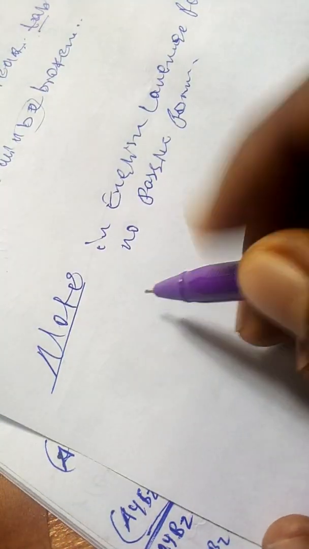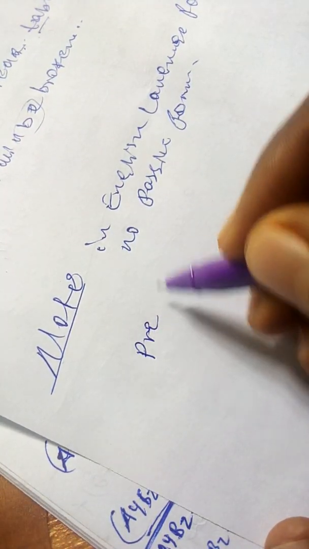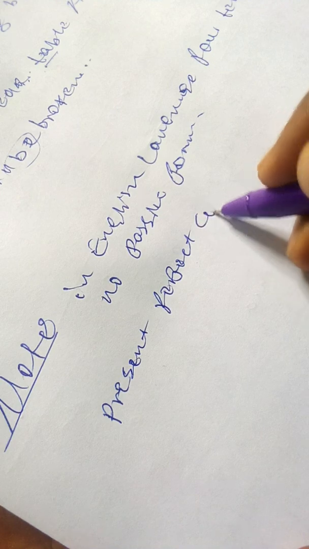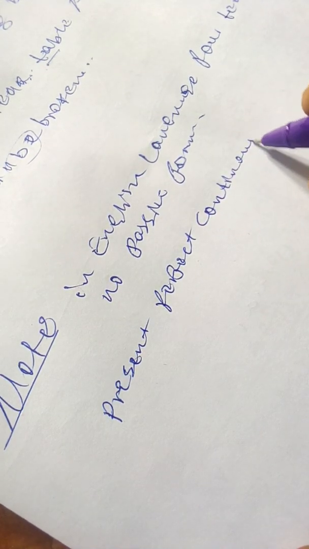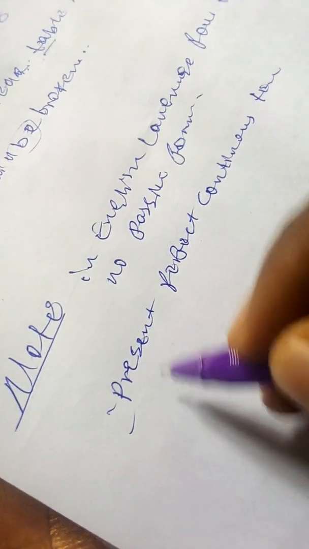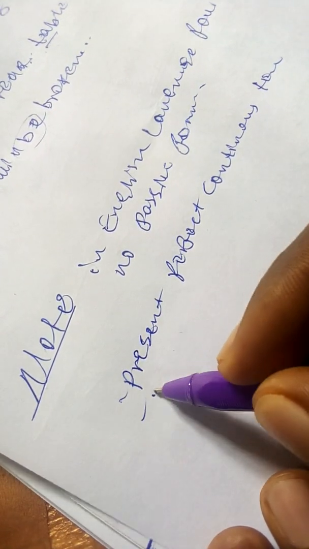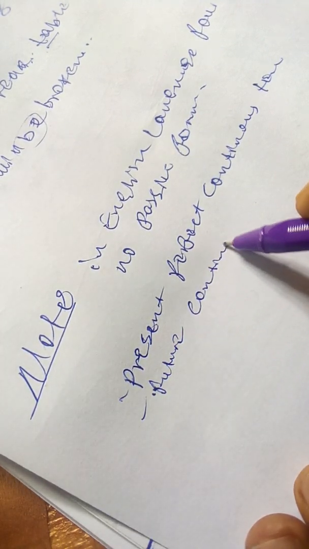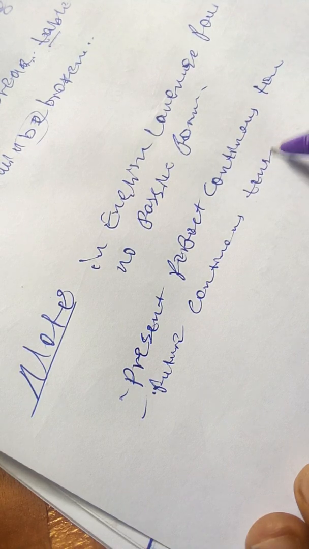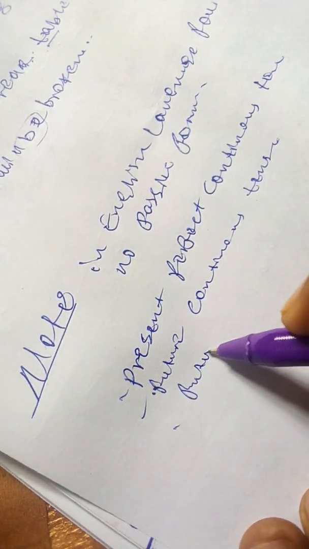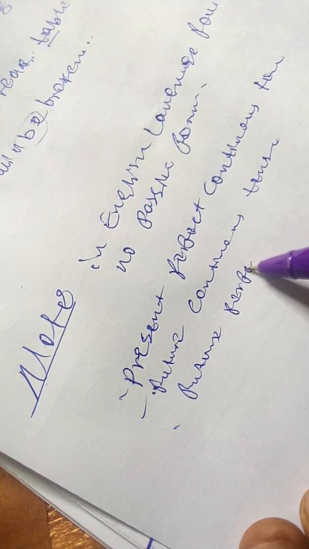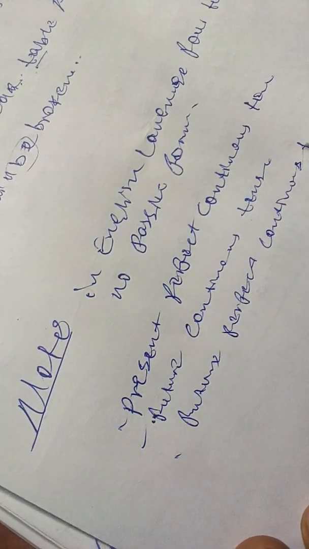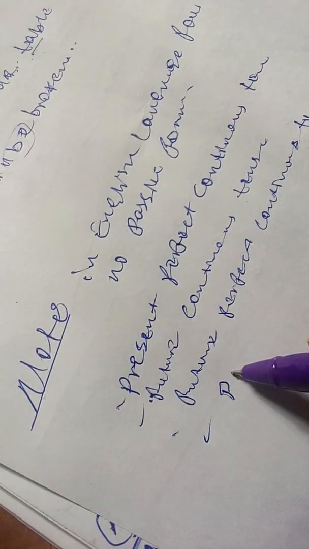Present perfect continuous tense, perfect continuous tense, future continuous tense, future perfect continuous tense, past perfect continuous tense.